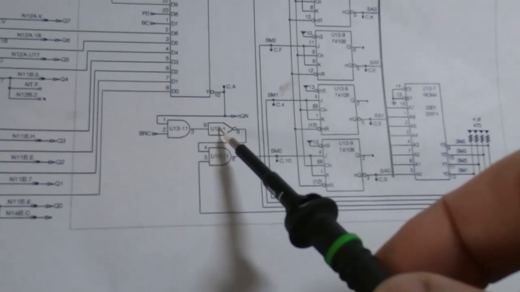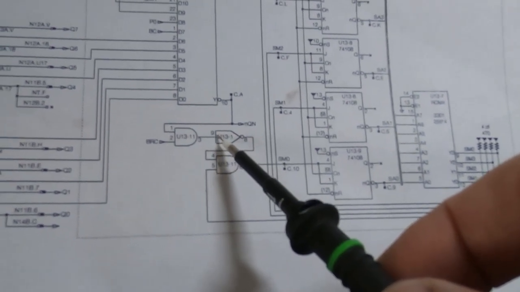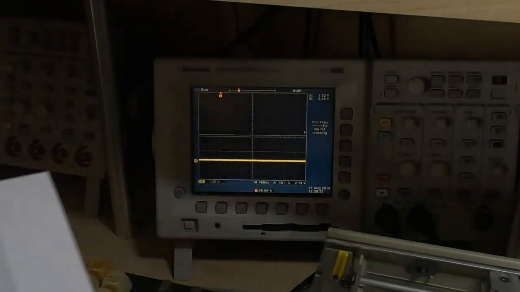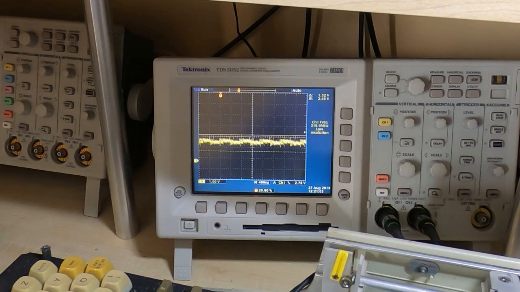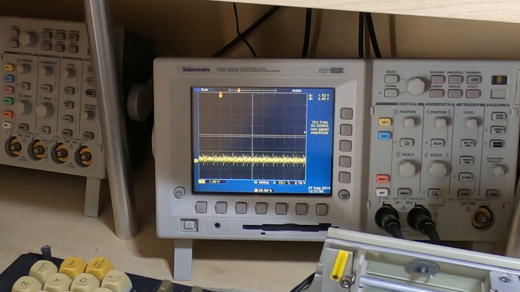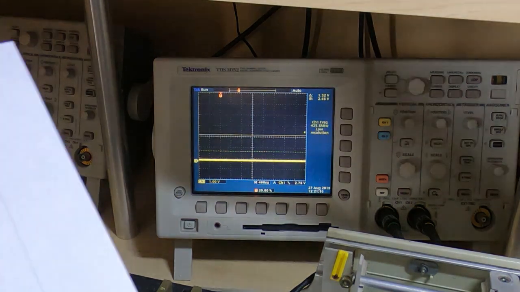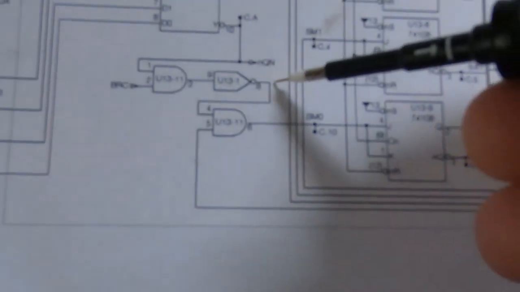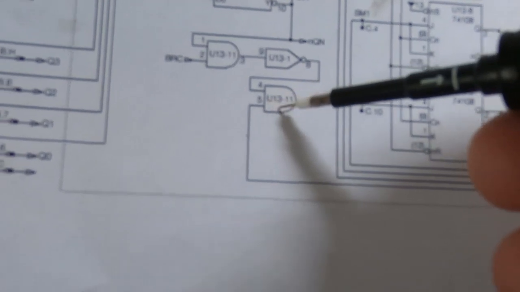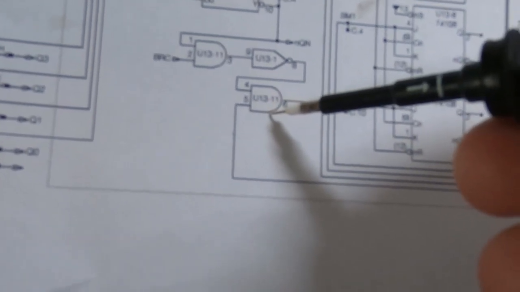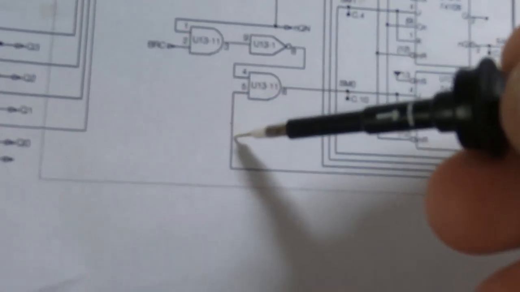We'll look at this to see if this gate's working. So that's pin 9 of IC1, which I believe is that, and yes, that's the same. The output of that gate is low, as it should be, considering the input it's getting. So this point here is low, so this should be disabled, which explains why we're not getting anything coming through here.